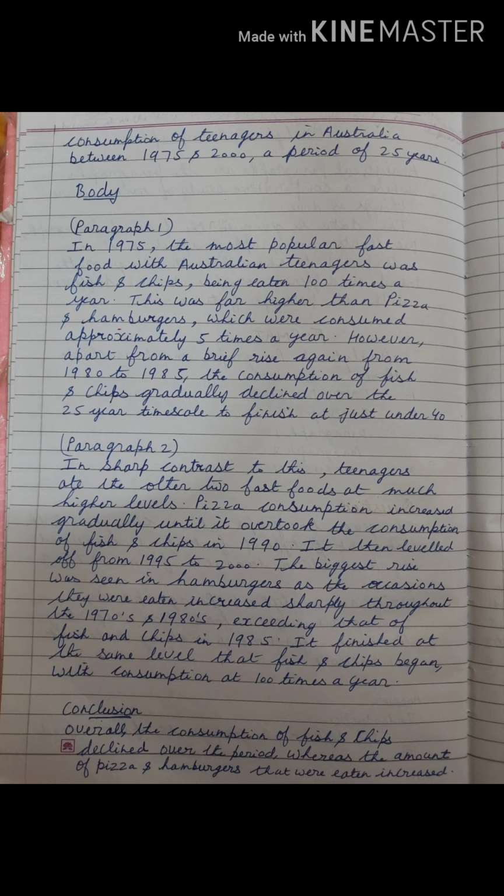In 1975, the most popular fast food with Australian teenagers was fish and chips, being eaten 100 times a year. This was far higher than pizza and hamburgers, which were consumed approximately 5 times a year. However, apart from a brief rise again from 1980 to 1985, the consumption of fish and chips gradually declined over the 25-year time scale to finish at just under 40. So this is how you will write about fish and chips in your paragraph 1.